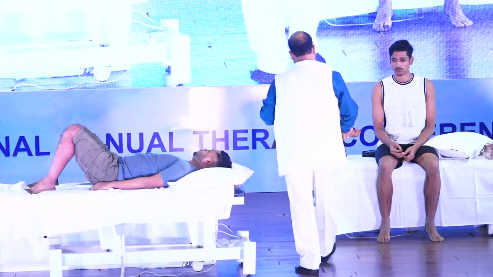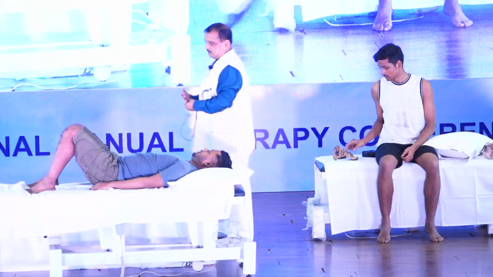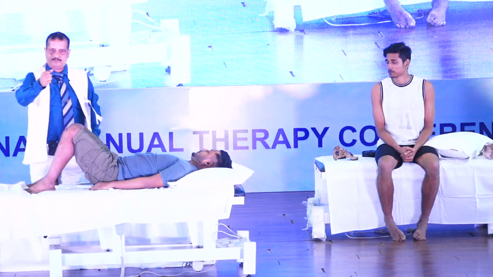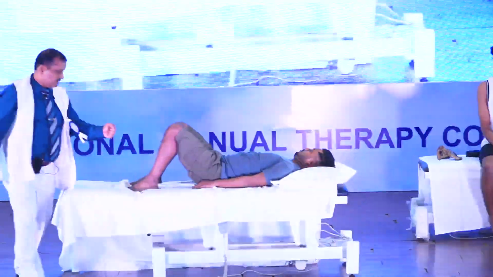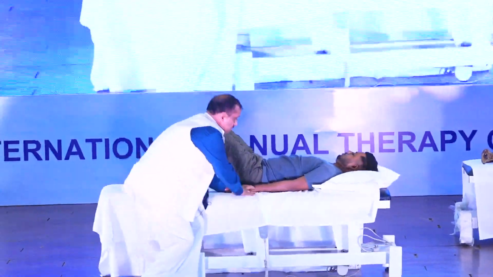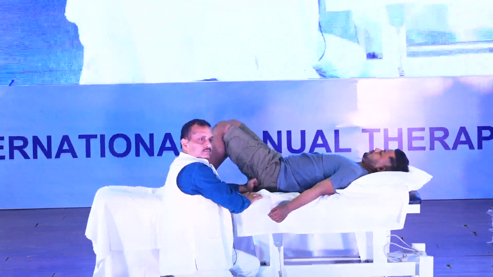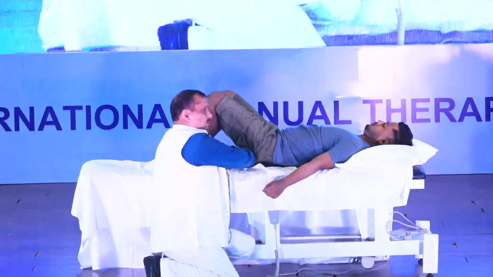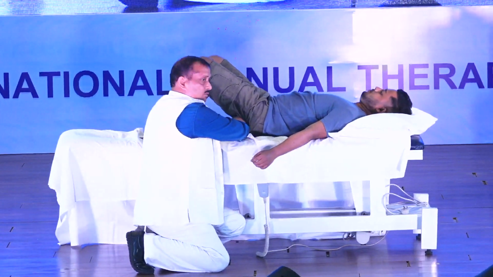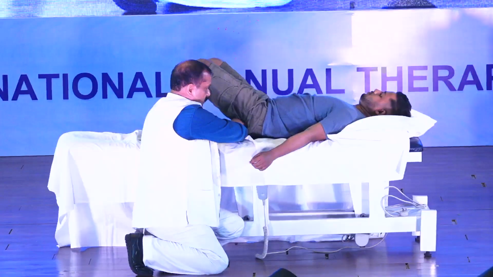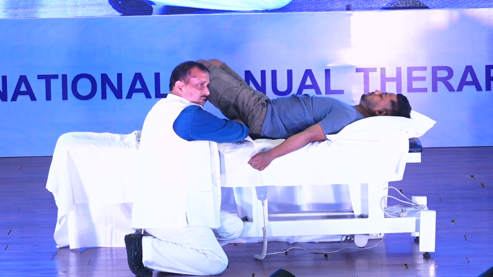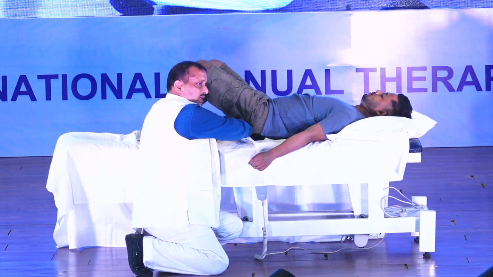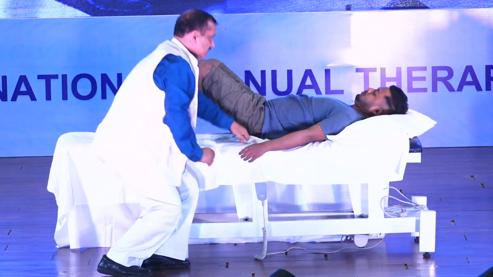Come to crook lying, okay? Making a fist, placing it inferior to the ischial tuberosity. Just now I showed, okay? You can do the reinforcement. Go to the barrier, first check for the barrier, mobilize, then give the grade 3 movements, then grade 4, about 4 to 6, and then give a thrust. Mobilize, thrust. Come to prone lying.